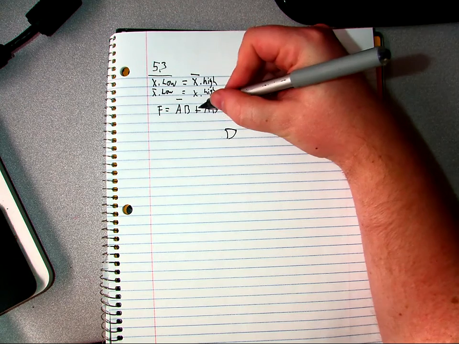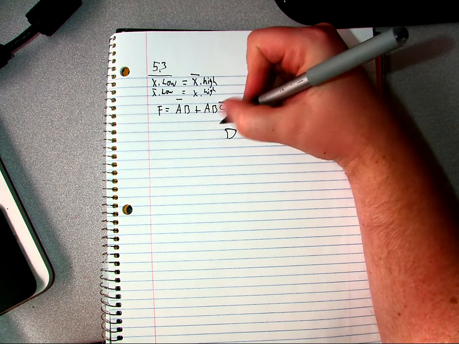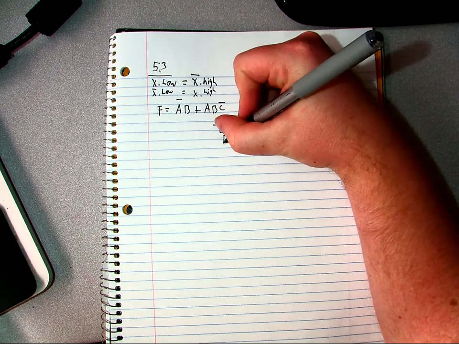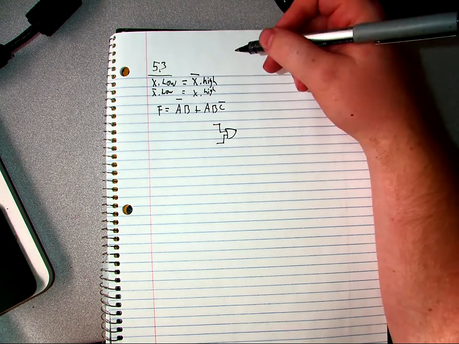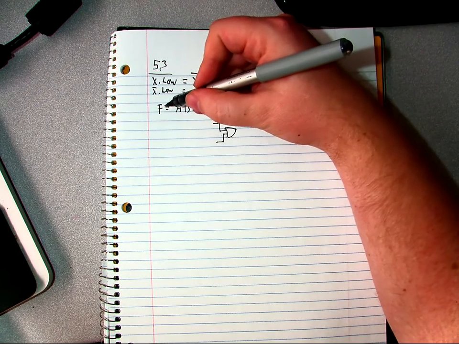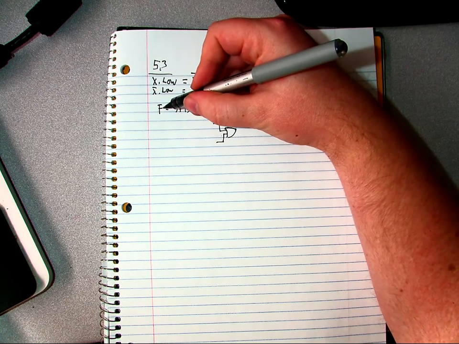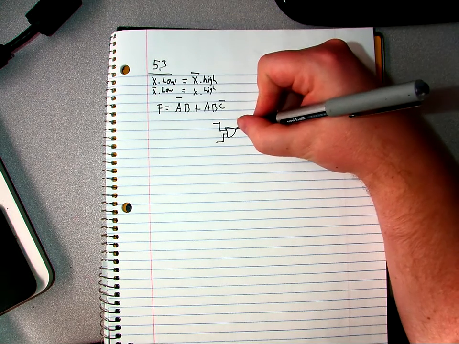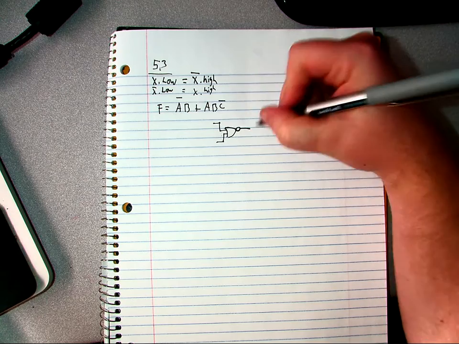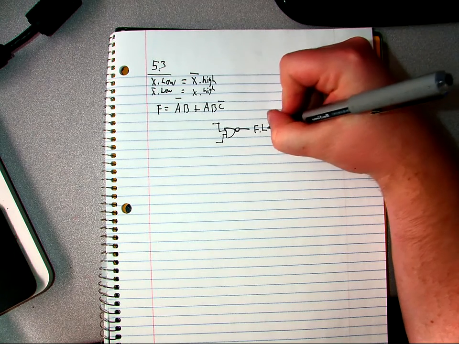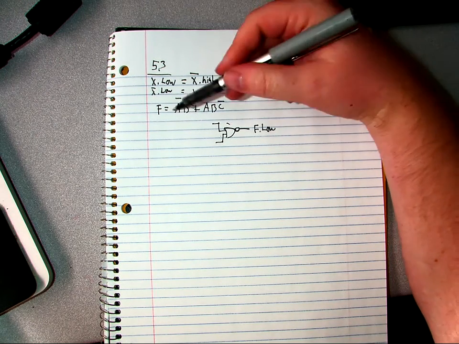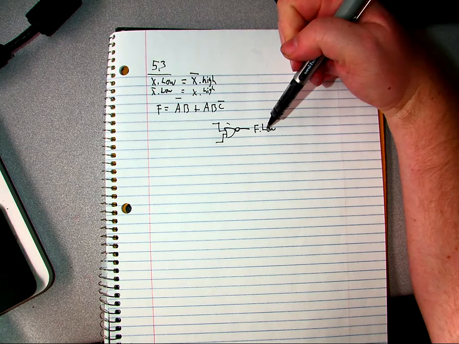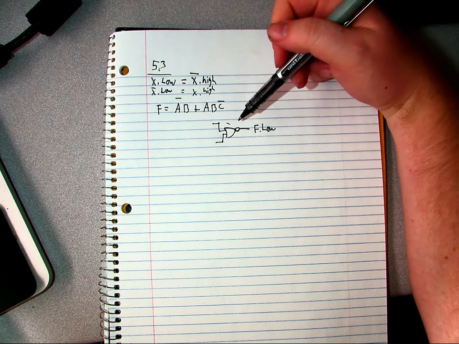The top level gate is going to be this OR gate because I have two terms ORed together. Let's say that I want an active low output. F is active high by default, so I need an active low. You do that by adding a bubble. This is now F dot low. Normally this would be F coming out of the OR gate. Now it's low because it's inverted.